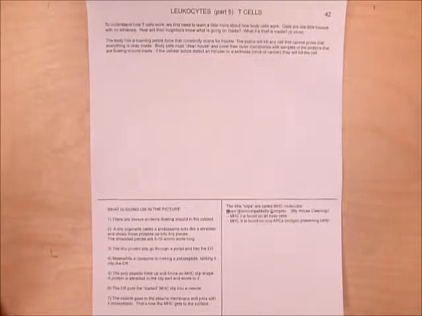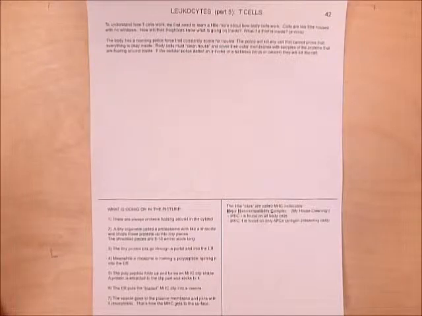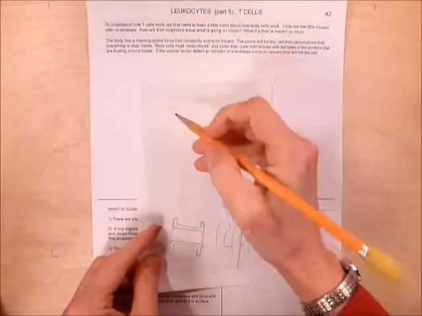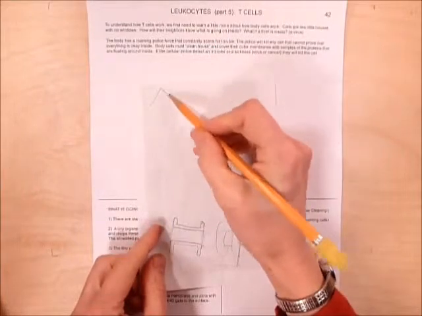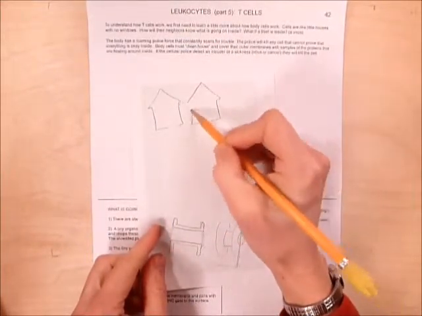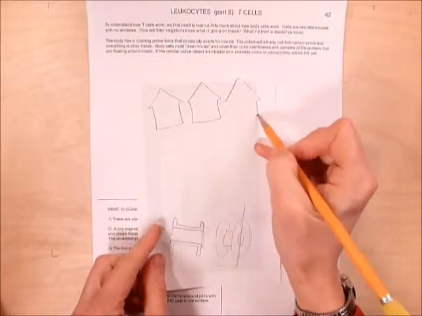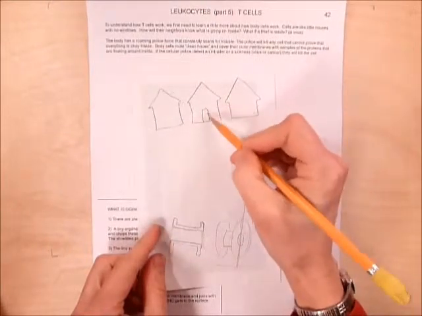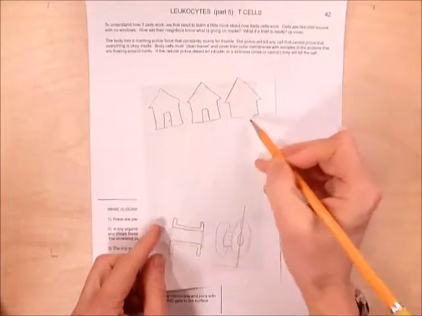To understand how T cells work, we first need to learn a little more about how body cells work. Cells are like little houses with no windows. Here's your little, you can imagine there's a little neighborhood here. Our cute little cell neighborhood. Now they would have doors, right? Imagine portals in and out, I guess, but no windows.